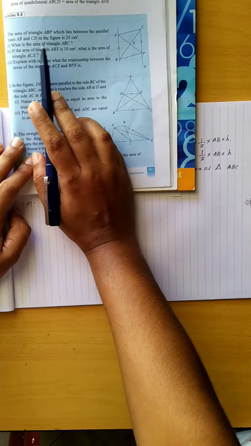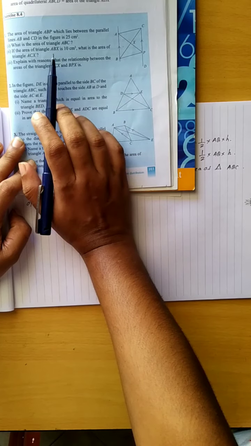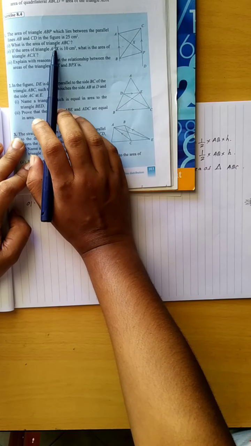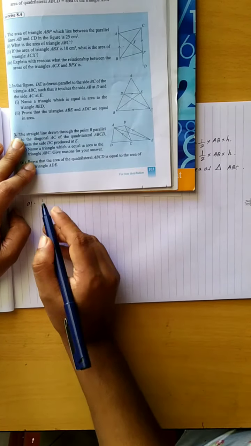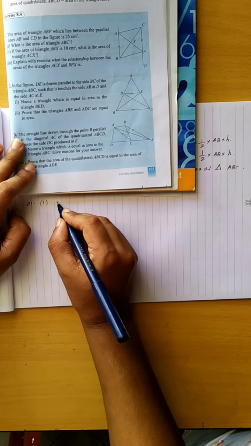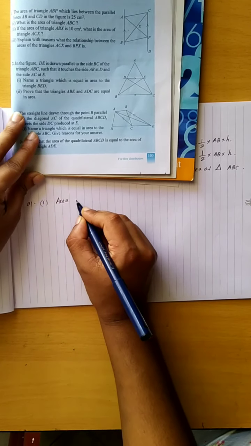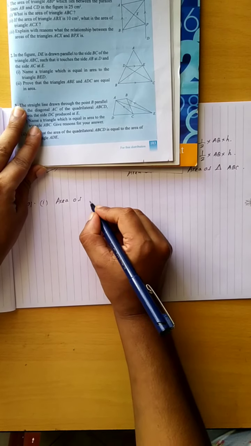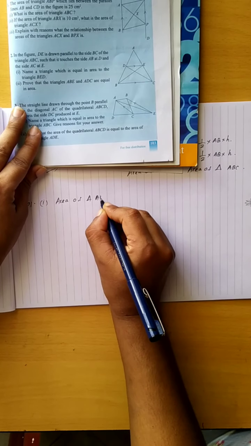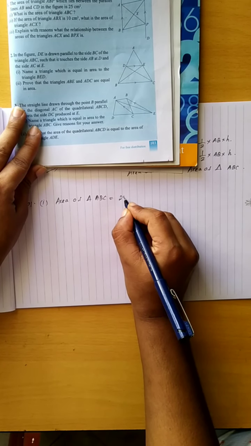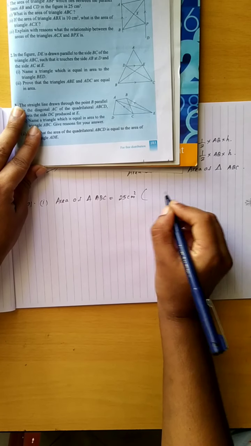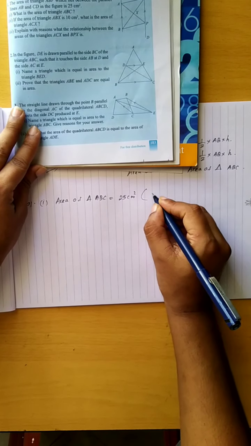That means the area of ABP is 25 square centimeters. What is the area of triangle ABC? It is clear: the area of triangle ABC equals 25 square centimeters. The reason you can write is the theorem.